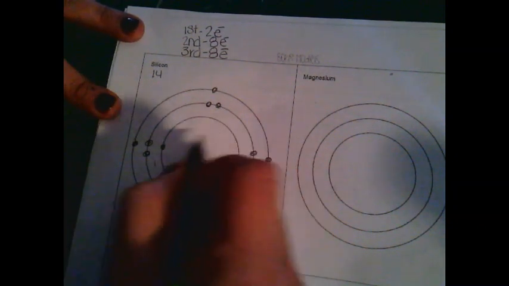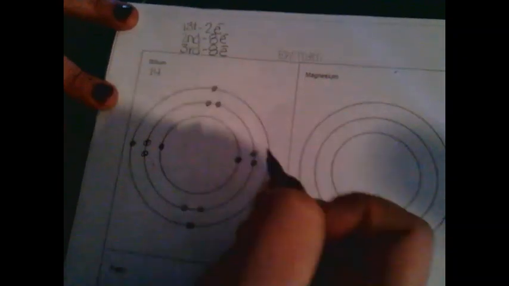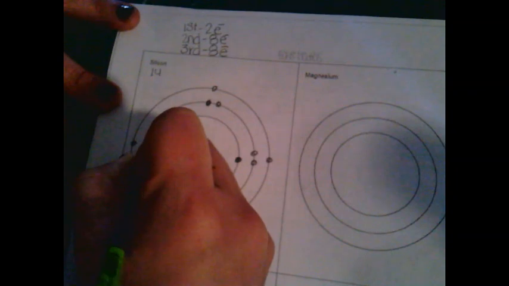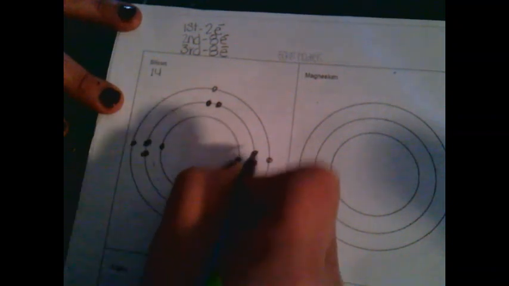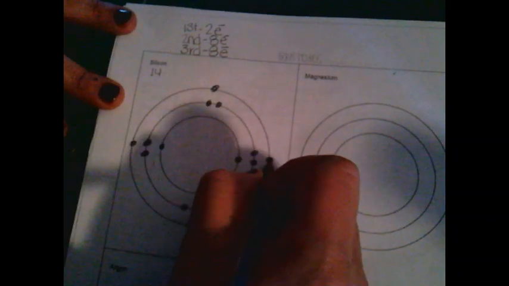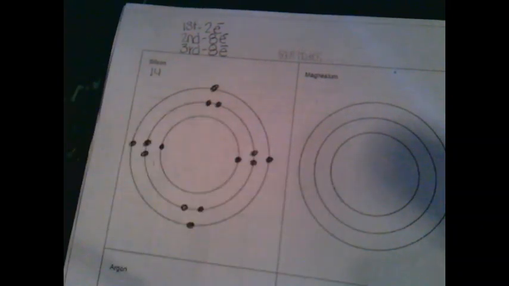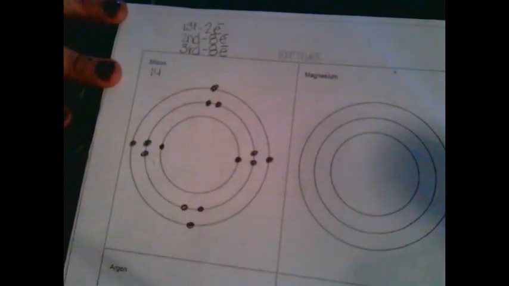First orbital can hold 2, so 1, 2, second, and then I just start counting. 1, 2, 3, 4, 5, 6, 7, 8, 9, 10. Oh, there's 8, so I need to move to the third. 11, 12, 13, 14. So that is what you're going to do with every single one of these. All right? Next page.